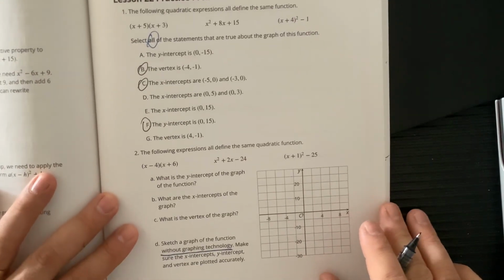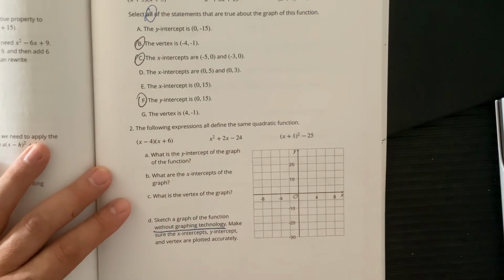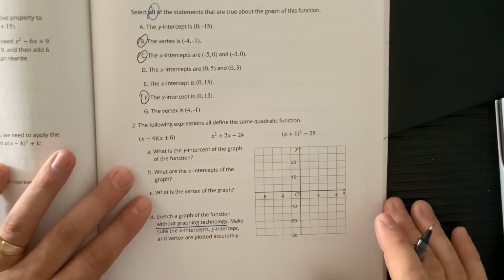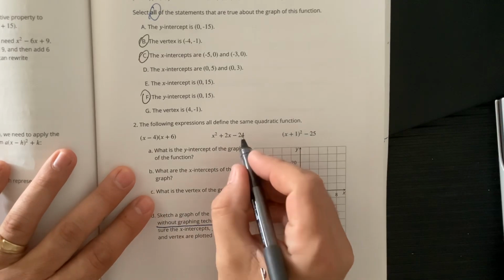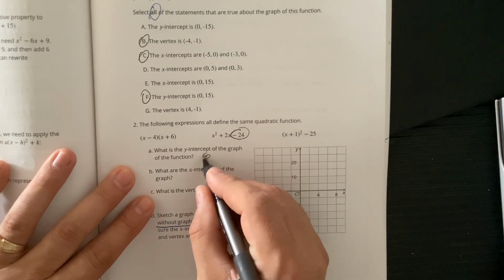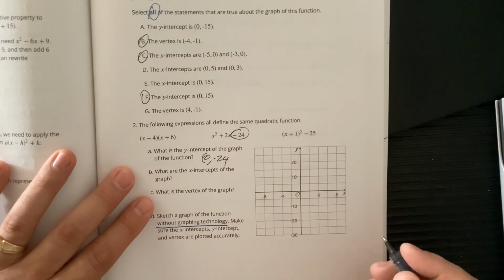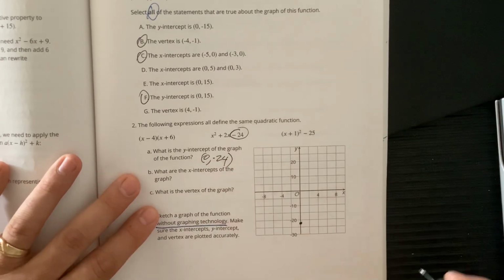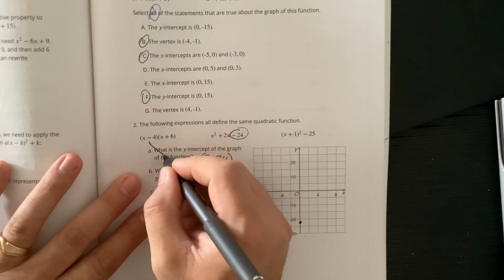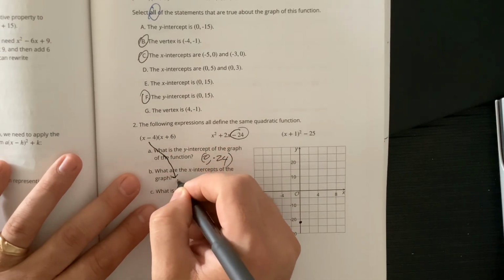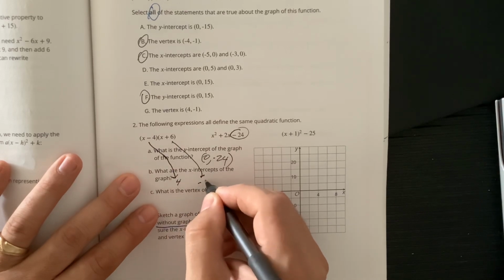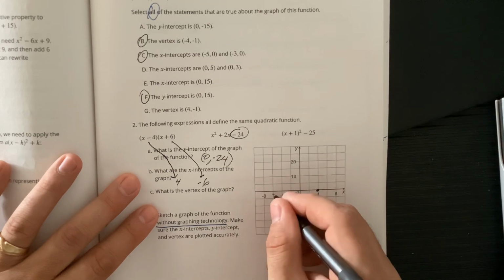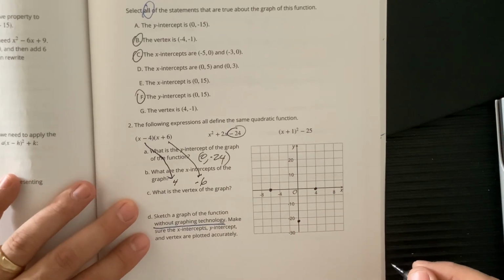Question number 2, again, the 3 different functions. You don't have to do any work with this. They're already done for you. What is the y-intercept? Well, this one tells you the y-intercept. That means it is down 24. X-intercept is shown here, 4 and -6, so you can put a dot at 4 and -6.